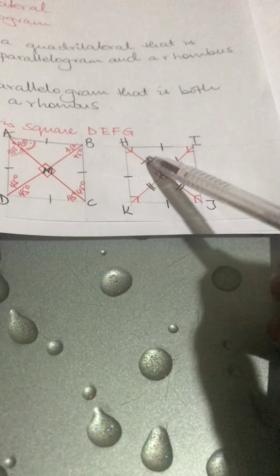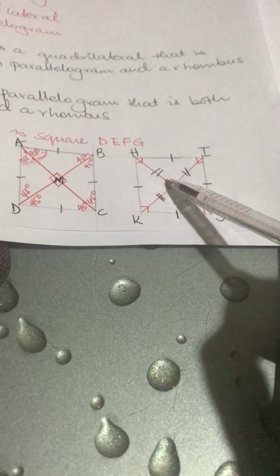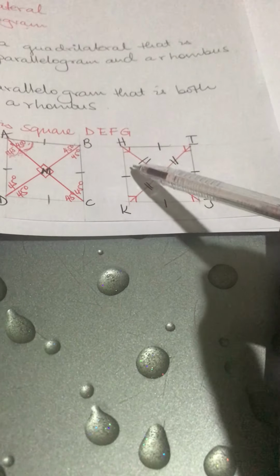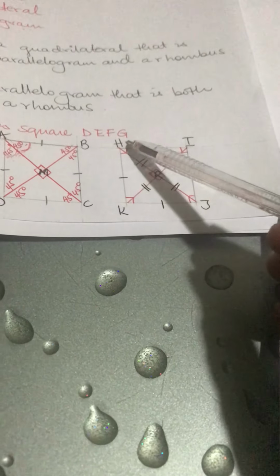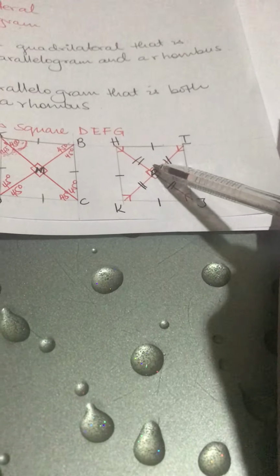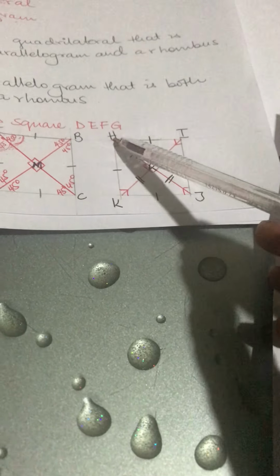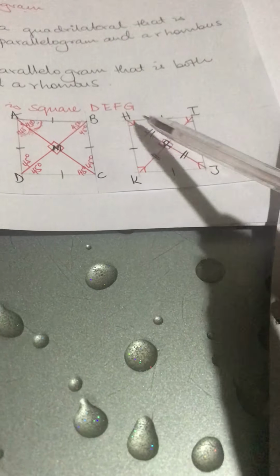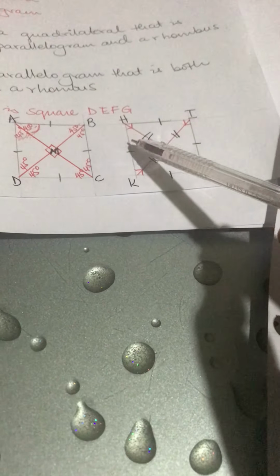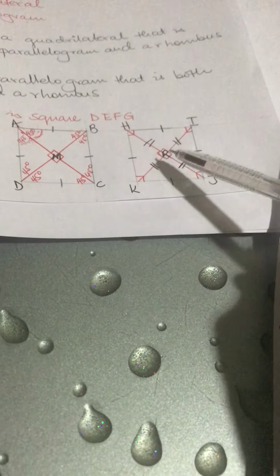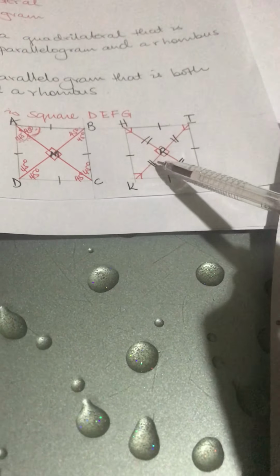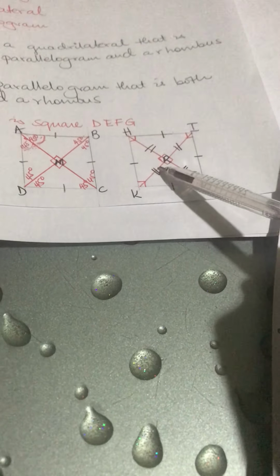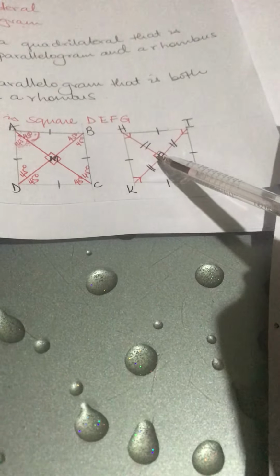Therefore, you have four right isosceles triangles. Isosceles because you have two sides the same. Right because there is a 90-degree angle in each triangle. So you have a right triangle because it has 90 degrees, and it is isosceles because the base and the height are the same. The hypotenuse is different. The base and the height, so this will be your A, this will be your B, this is your C, if you are to label, because this is 90 degrees over here.